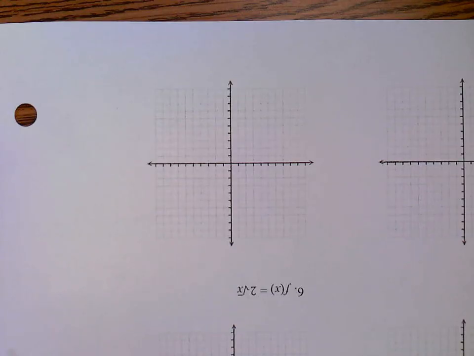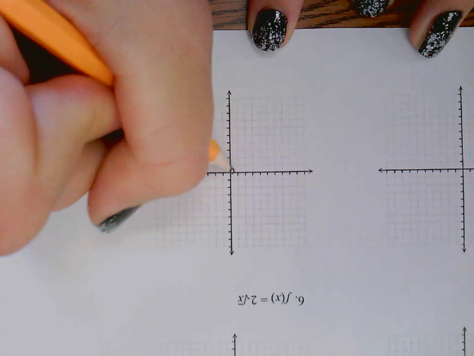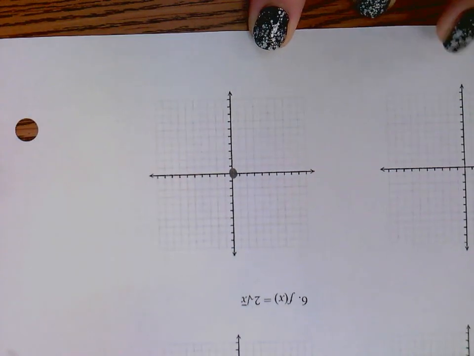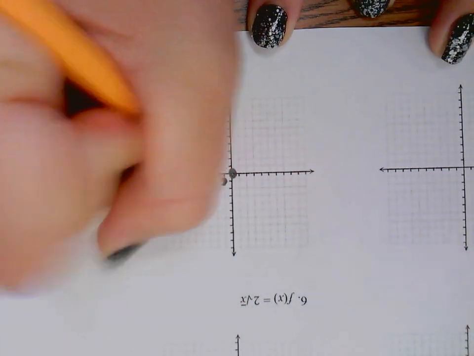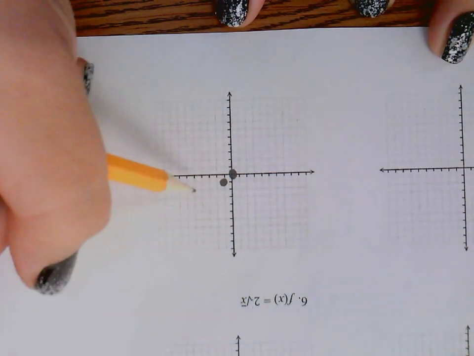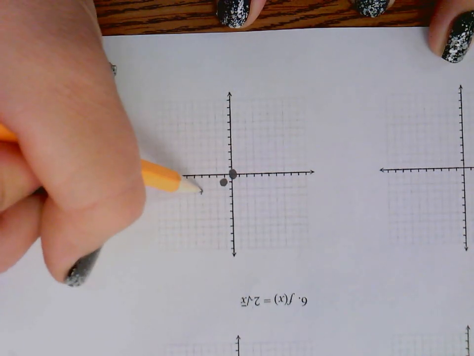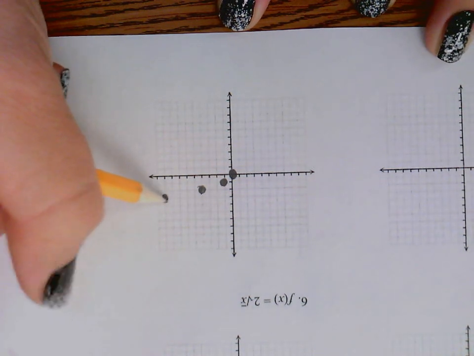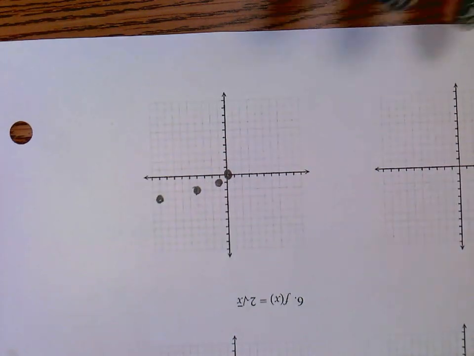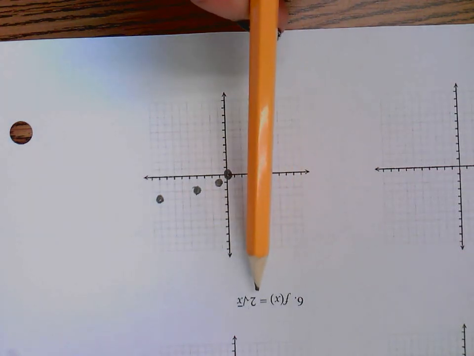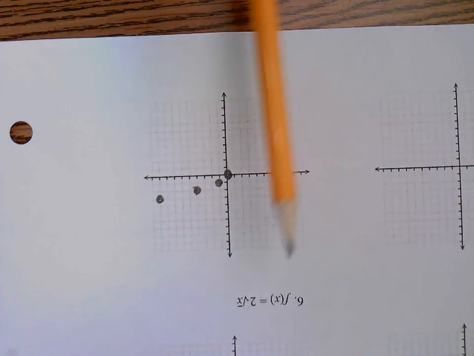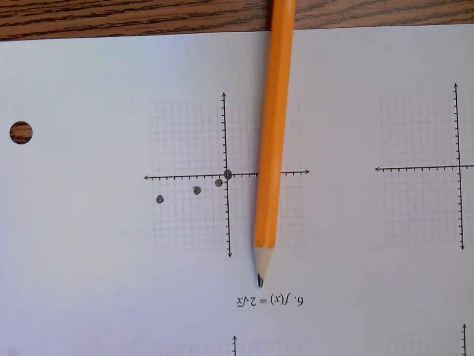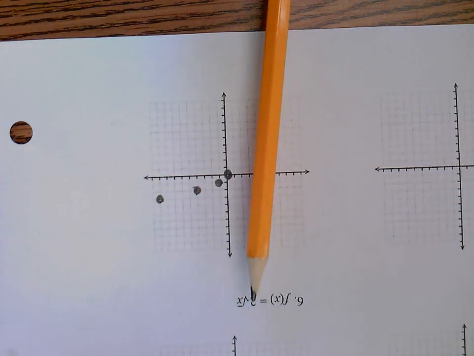All right, if I put the parent function on the graph first, it would be 0, 0, because the square root of 0 is 0, 1, 1, because the square root of 1 is 1, 4, 2, and 9, 3. So I'm not going to connect it. That's the parent function. What a stretch does is it keeps all the x values the same, but in this case, it's going to double the height of the graph.